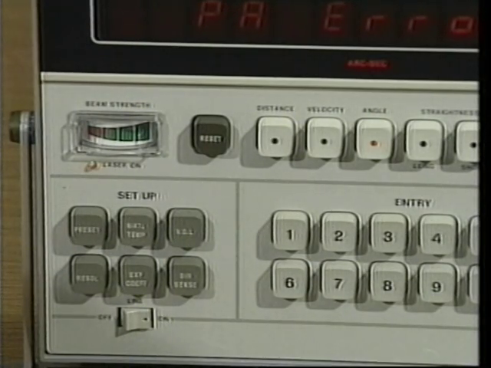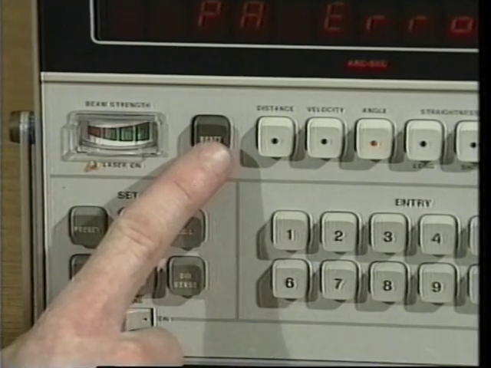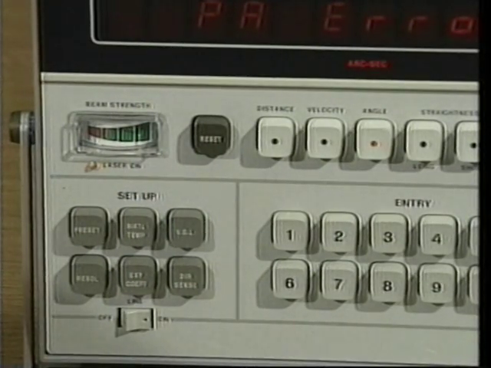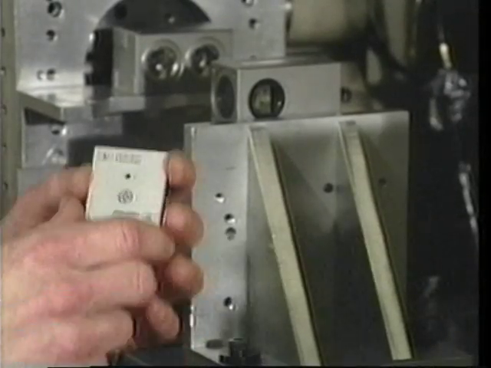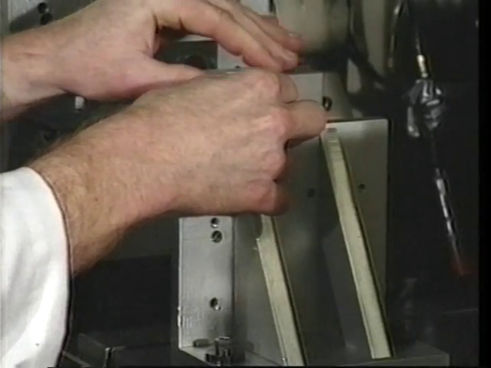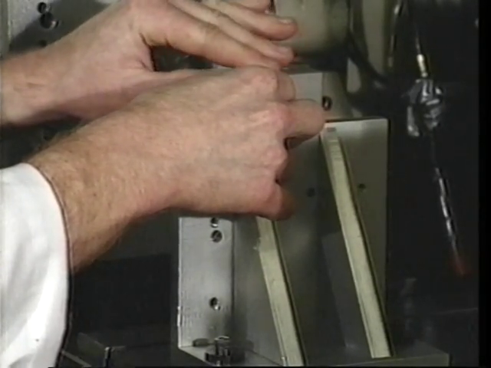The display is zeroed by pressing the reset key. This can be done only after the laser head has been aligned with the optics. To align the optics, a target is placed on the entry-exit port of the angular interferometer such that its crosshairs are at the bottom and its hole is at the top.